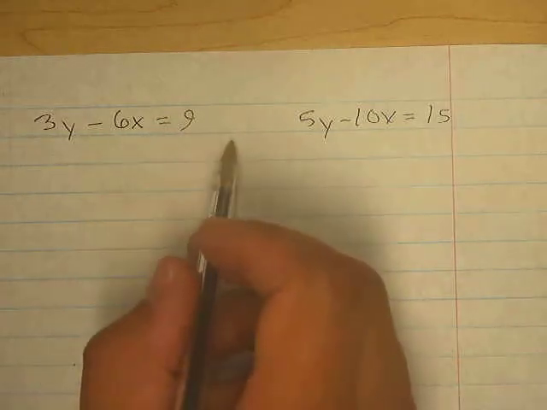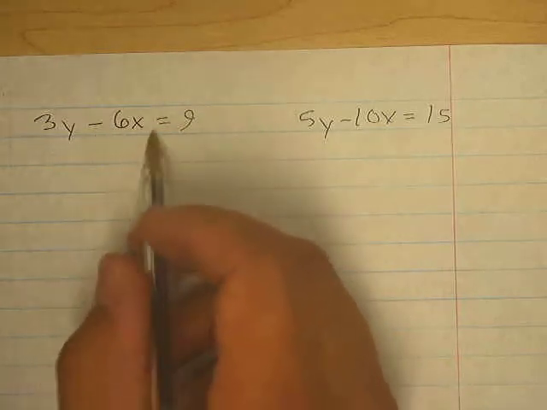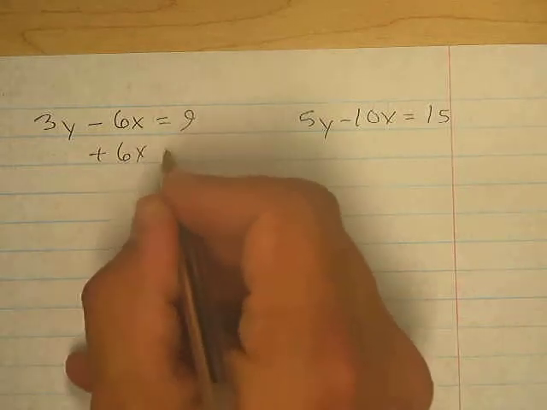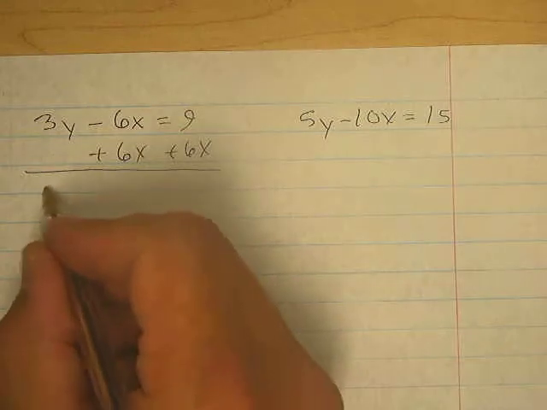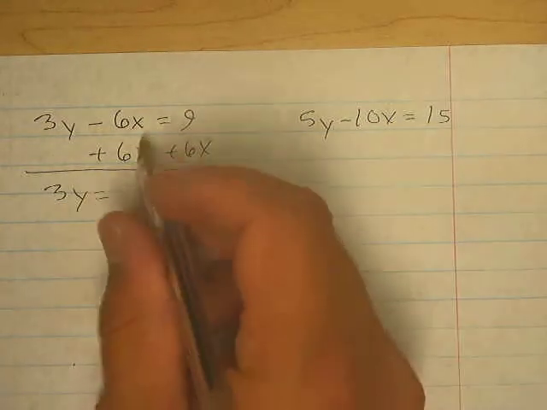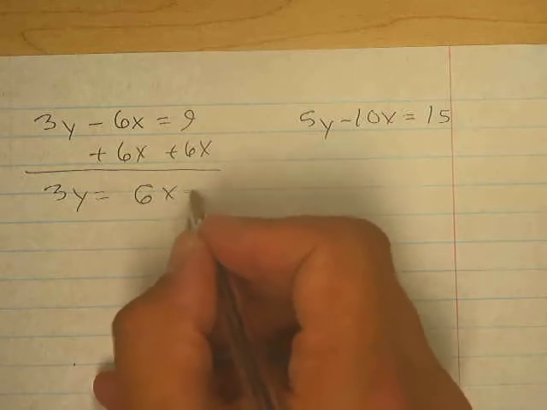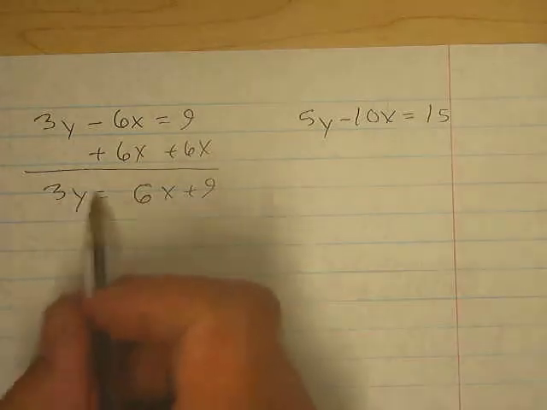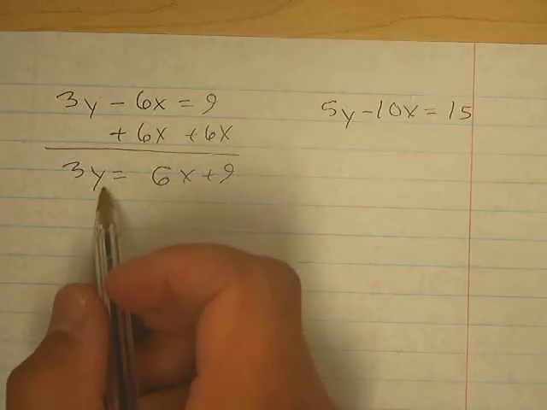Okay, first thing I'm going to do now is notice I have x's and y's on the same side. This is where I need to change it. I need to move the x's to the other side first before I do anything. Now this is a negative 6x, so I do the opposite. I'm going to add 6x to both sides. So I have 3y is equal to, those cancel out, 6x plus 9.